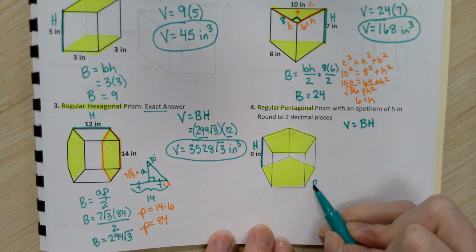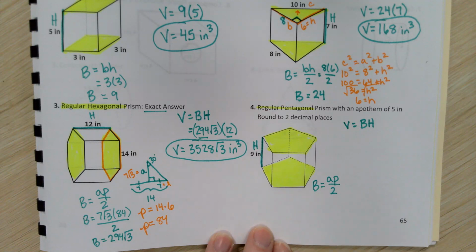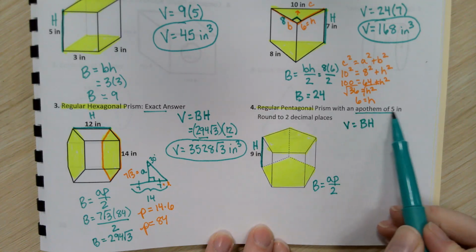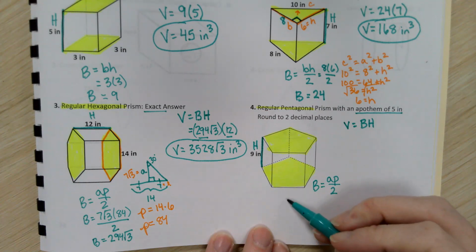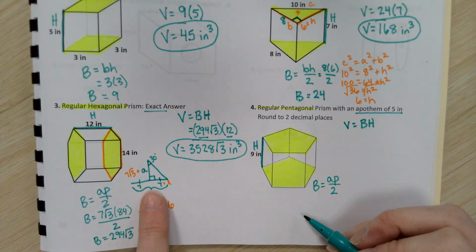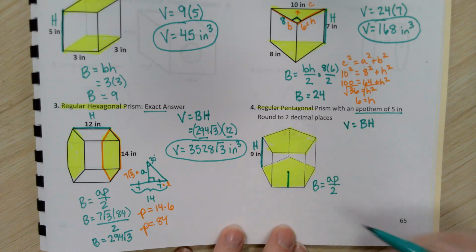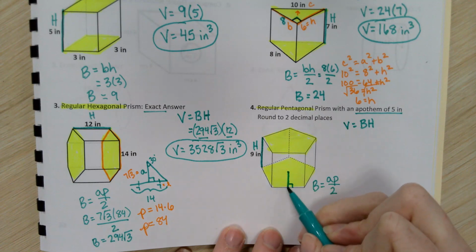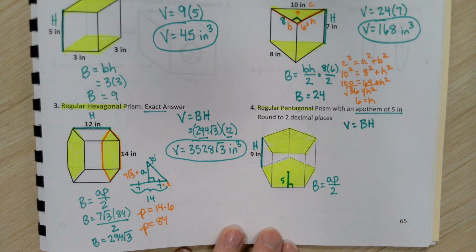Working towards capital B is going to be another opportunity for me to use AP over 2. And I'm noticing in the instructions, they've actually given me the apothem. So you can draw your picture outside of the shape, that upside down T picture like we normally draw. I'm going to try to show this one actually inside the shape because I think there's enough space. So laying down flat on the bottom of that pentagon, coming from the center to the middle of a side would be the 5, the apothem they gave us.